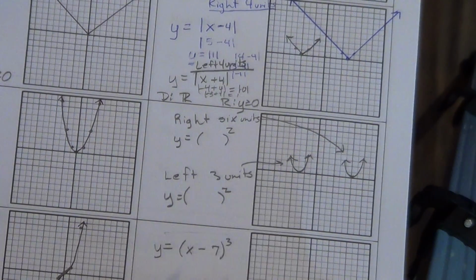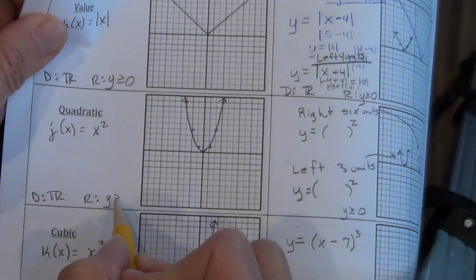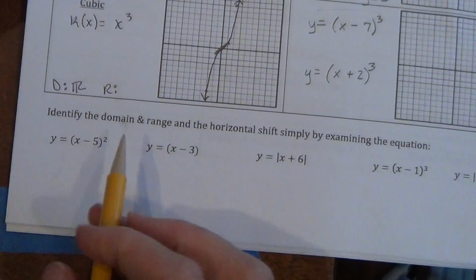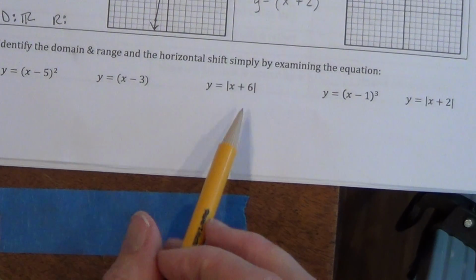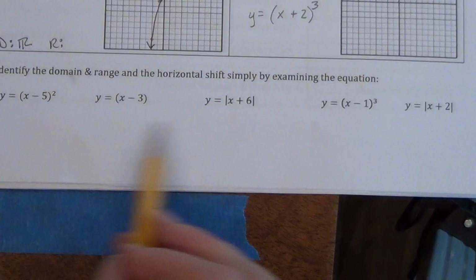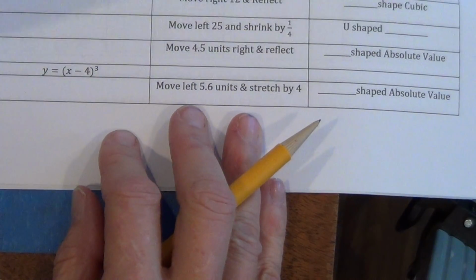And that's a pattern that we can see even when we come down to the quadratics. It's still going to be y is greater than or equal to 0, just like the parent function was. Okay? Kind of important to notice. And so when you get down here, I do want you to identify domain and range on these, and I do want you to explain the horizontal shift simply by examining the equation. You shouldn't have to always graph these now. You can see the pattern.